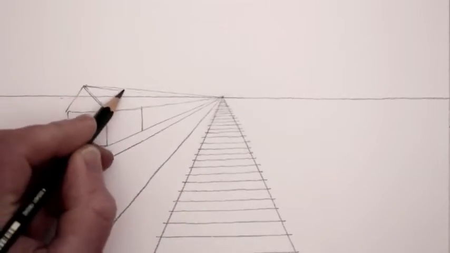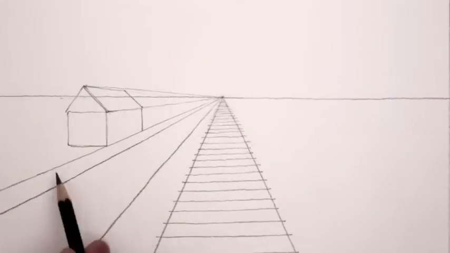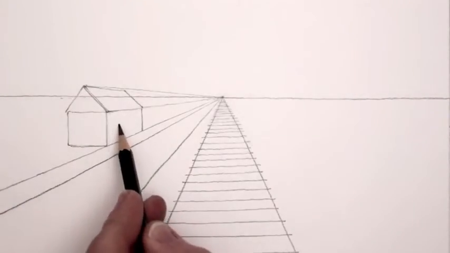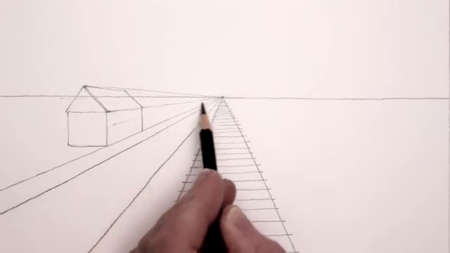And then to cut it short so it doesn't go on forever to the vanishing point, we need to copy the side of the triangle on the right and copy that angle for the back of the house, and then we'll get a roof that will work in one-point perspective.